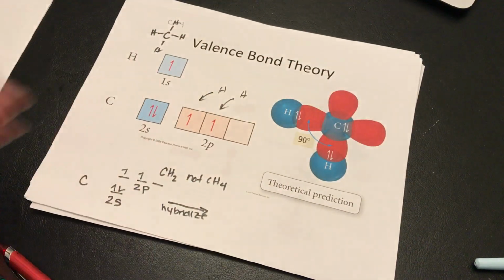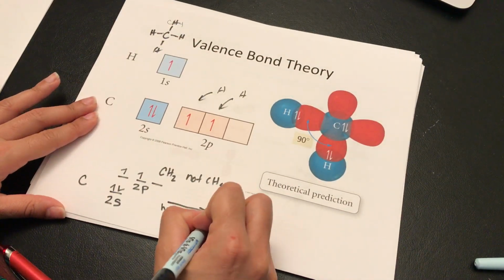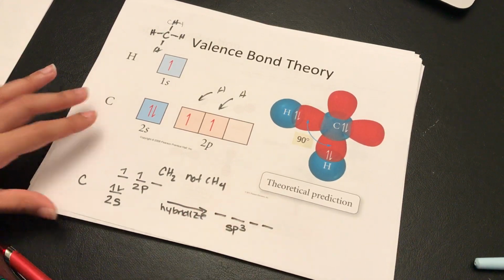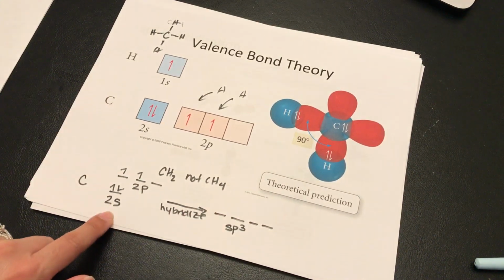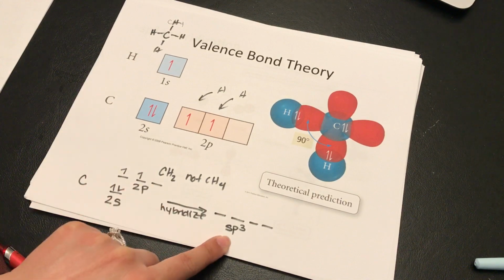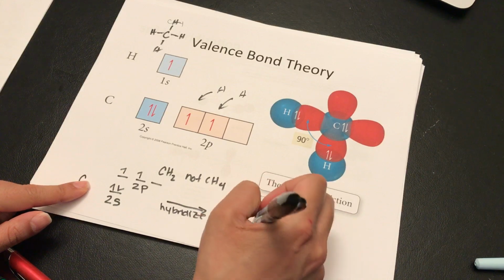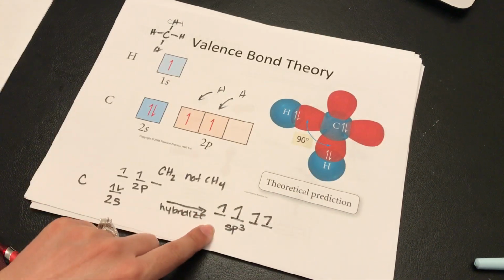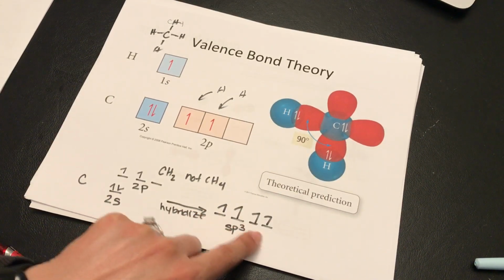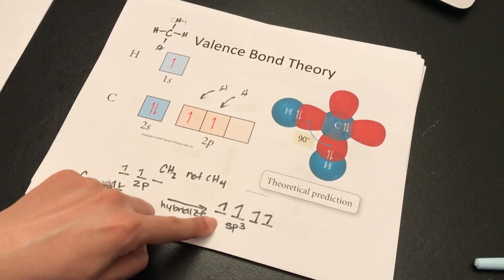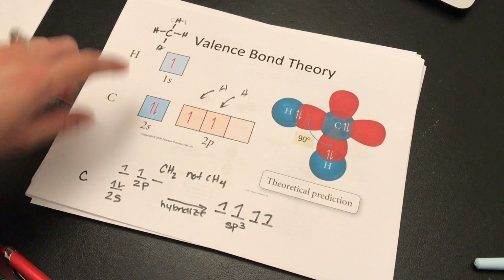Hybrid meaning a combination of these 2 orbitals to make new ones to give me 4 new orbitals. These are called sp3. Think of one s orbital, right? And then the 3 p orbitals to give me sp3. I now have 1, 2, 3, 4 unpaired electrons in each of these orbitals, which would allow my hydrogen to overlap with these orbitals and give me my methane.